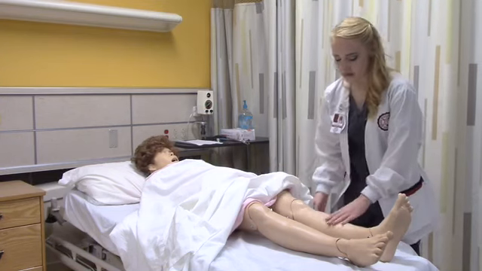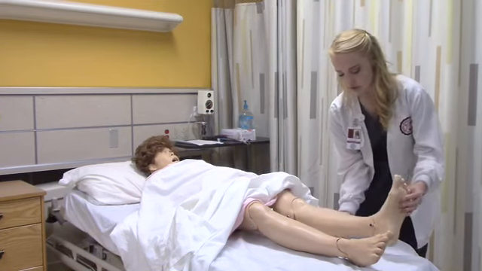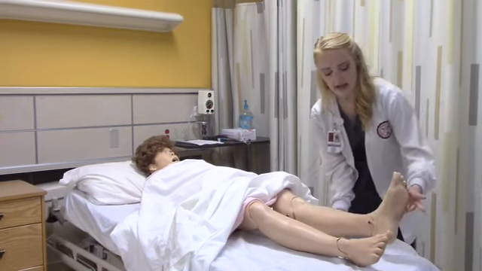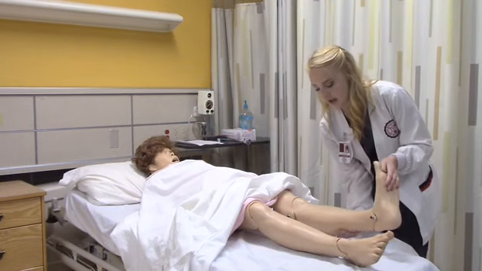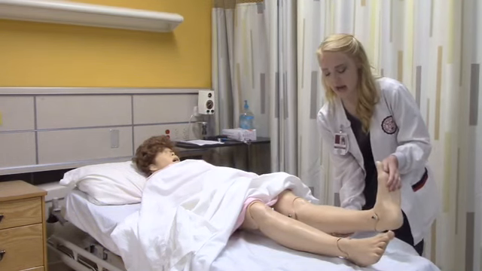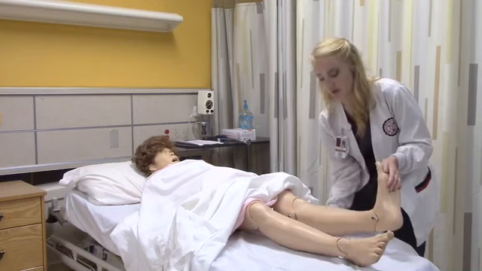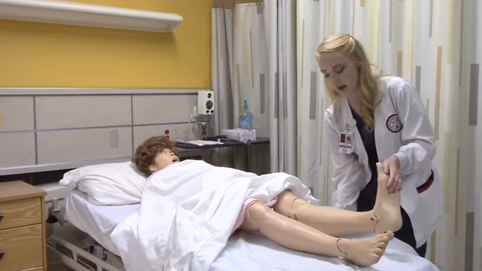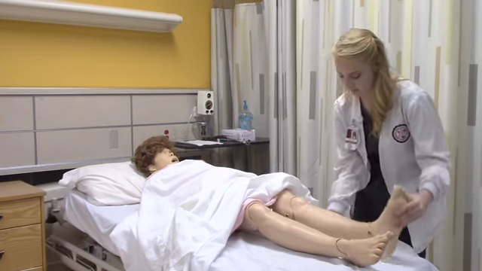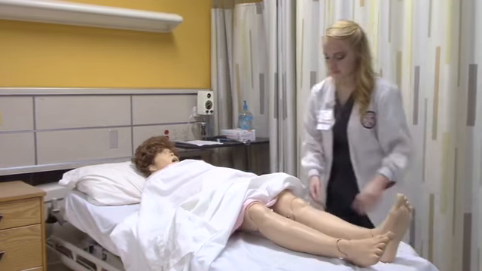So to check for Homans sign, you are going to straighten the leg and dorsiflex the foot, so you're going to pull it forward. You're going to feel the back of their calf be warm, and they would be in excruciating pain, and they'd probably have a lot of swelling as well if there was a positive Homans sign, so a positive sign for DVT. But a negative sign, they wouldn't be in any pain, and there would be no heat or redness or swelling whatsoever.